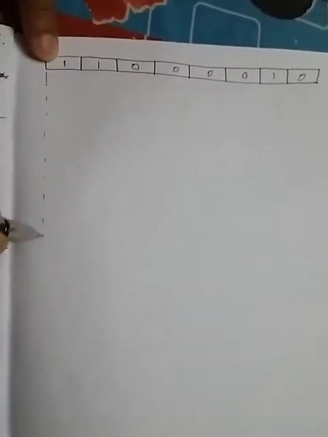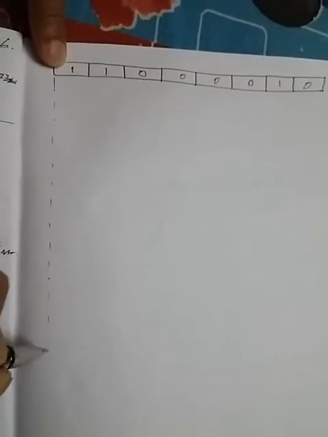draw a dotted line. Okay, for each cell we have to draw the dotted line.